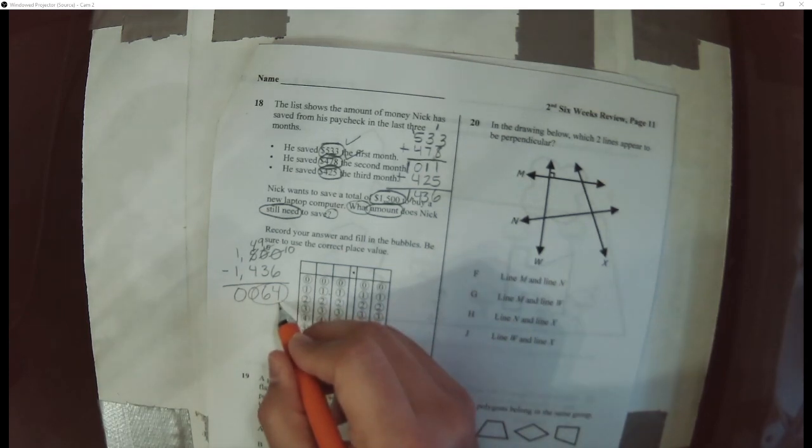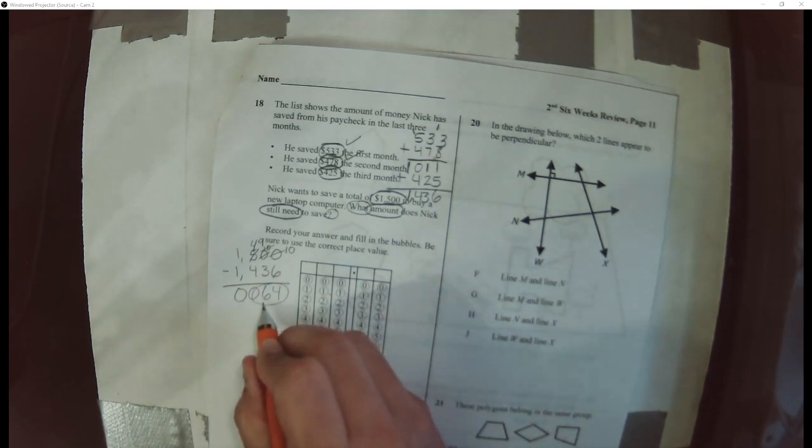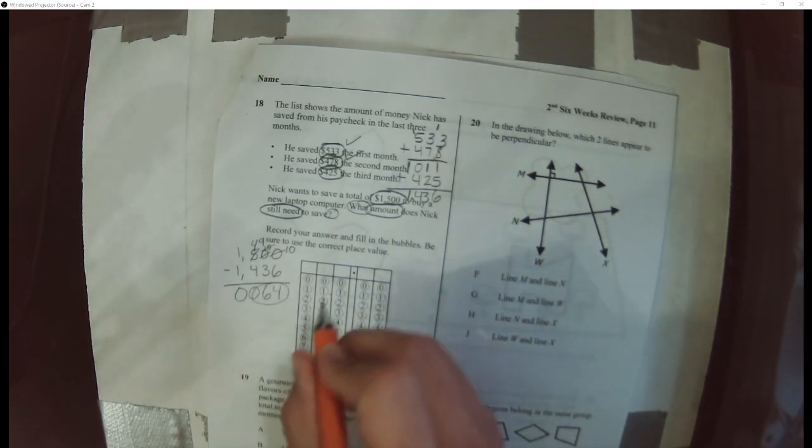Again, I don't have an A, B, C, D here. I have a grid. My answer does not have a decimal, so I'm not going to use any place values after the decimal. I only have 2 digits, so I'm only going to use the 2 place values closest to the decimal. 6 in the tens place, 4 in the ones place.